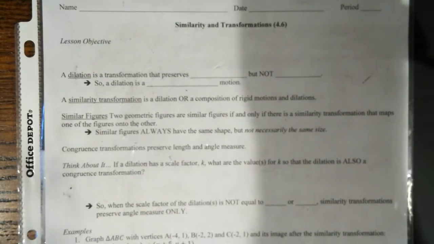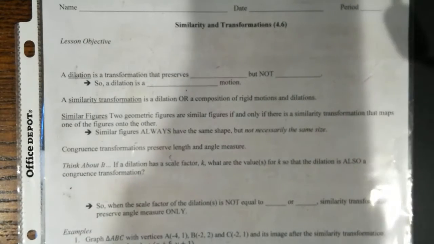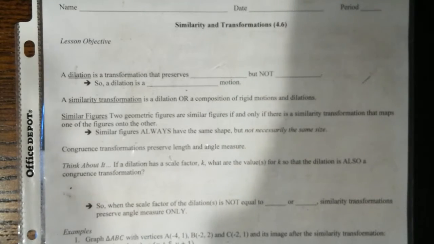So we're going to start similarity and transformations today. It's just an extension of what we were doing yesterday. So if you understand those similarity things that we were doing yesterday, you're going to be good to go today.